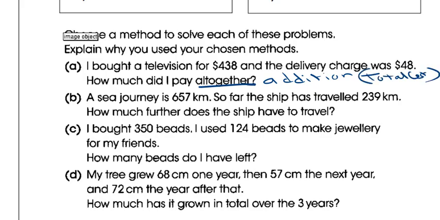A sea journey is 657 kilometers. So far, the ship has traveled 239. How much farther? How much farther is like how much more? Or how much less? Or how many more? He needs the difference between them. The difference, it means you need to subtract. So it will be subtract. The method is subtraction.